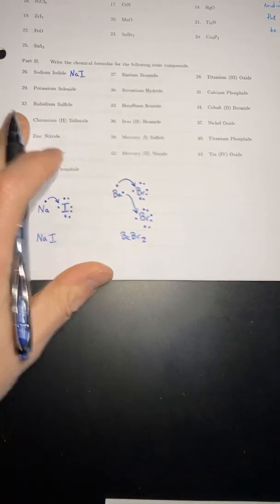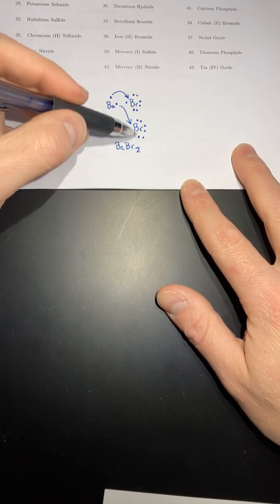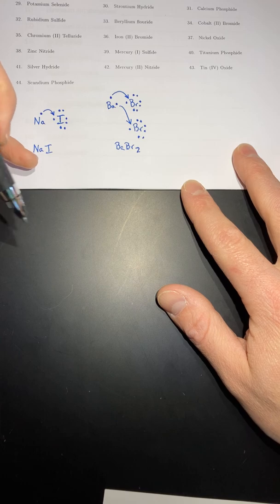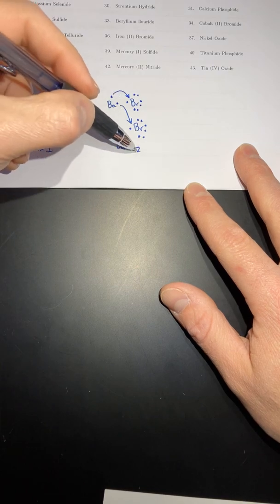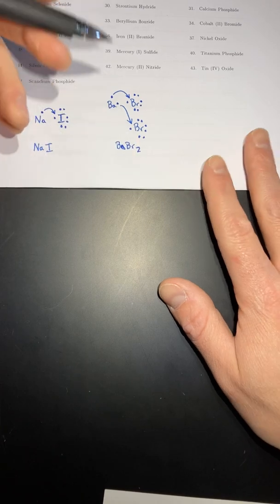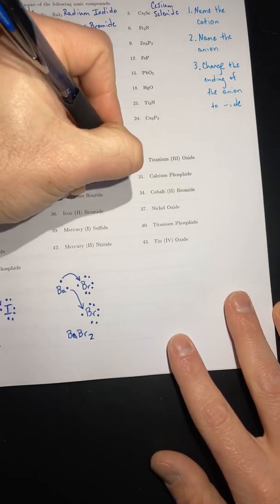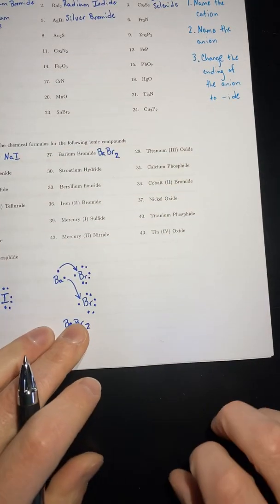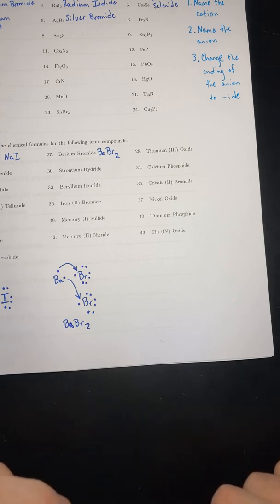Now why? Because I have 1 barium atom and 2 bromine atoms, bromide ions. Okay? The number always comes after the element that it's describing. So that means 2 bromide ions. So right here, for barium bromide, we would put BaBr2. Everybody with me so far? Anybody not with me? All right, I'm going to show you one more example, and then I'm going to show you the shortcut.